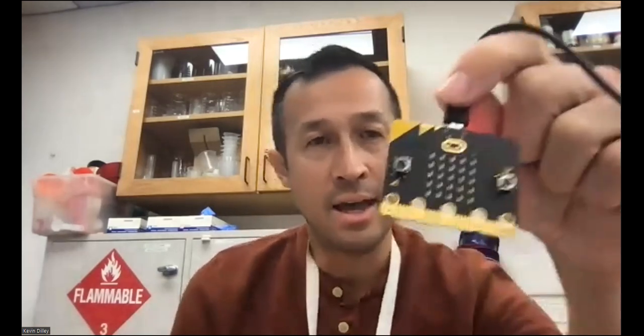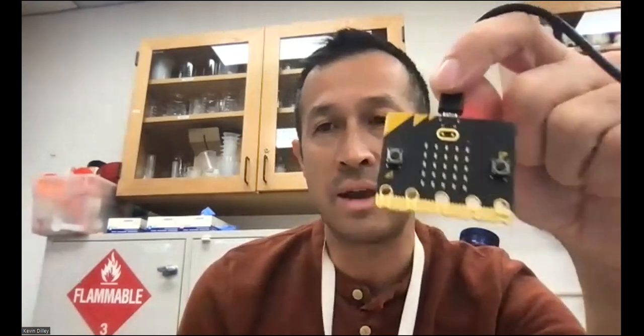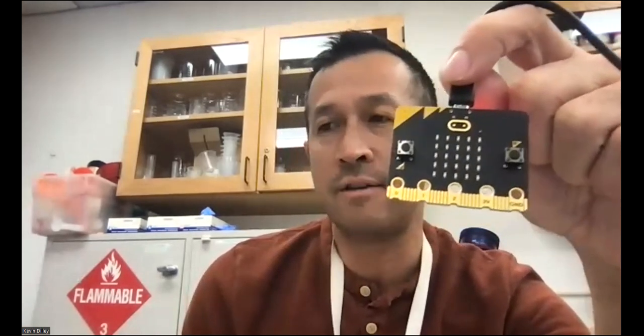What I have today is a microbit that I have here, and I'm going to go through just a little bit of how to use a microbit. This will give you an idea of things that you can do with the microprocessor and what your students would have to do to get it up and running using something like a microbit.